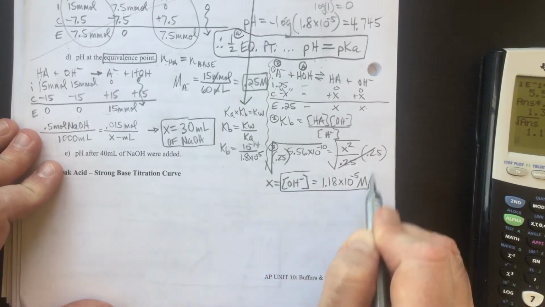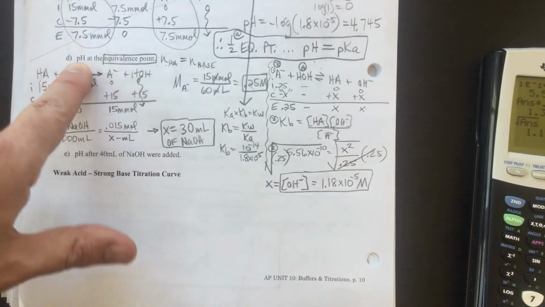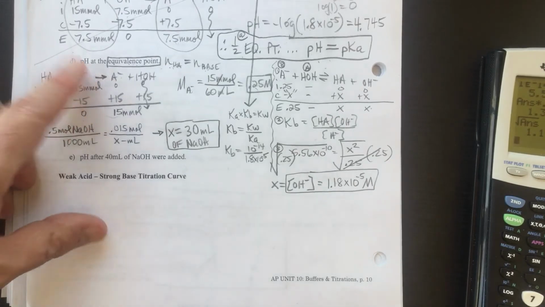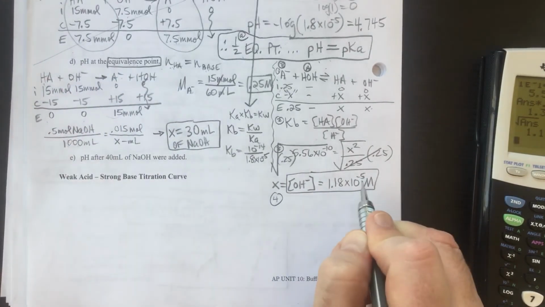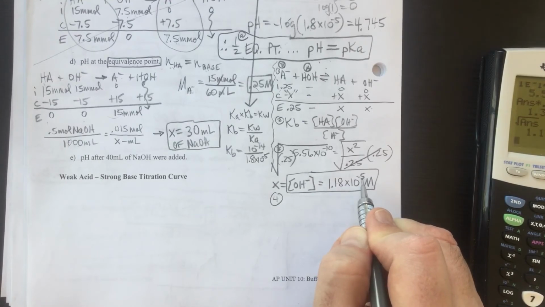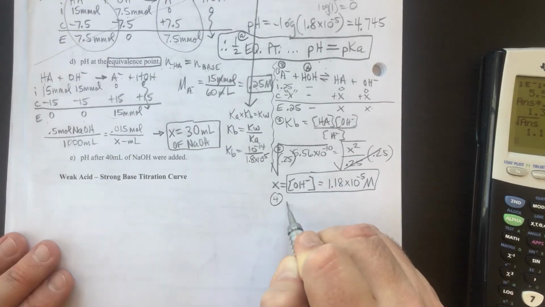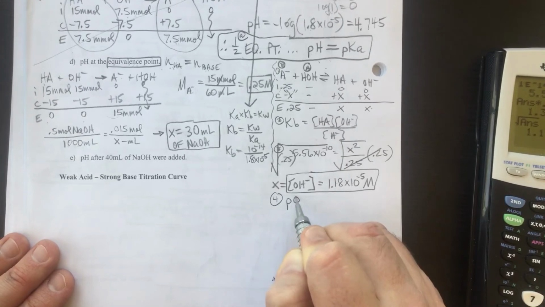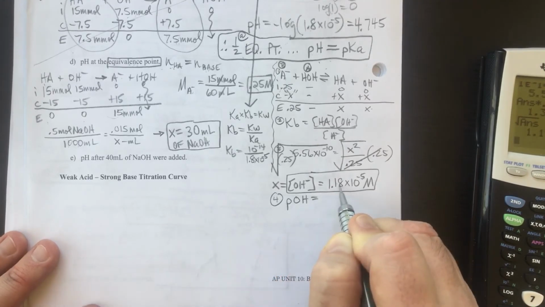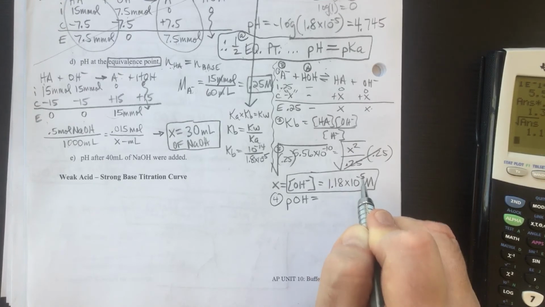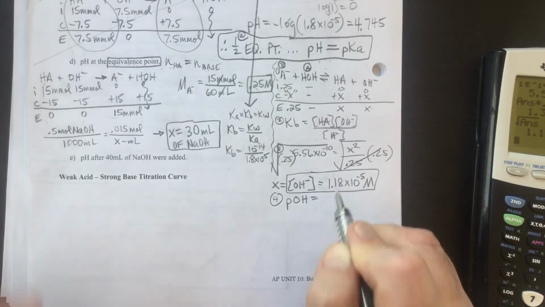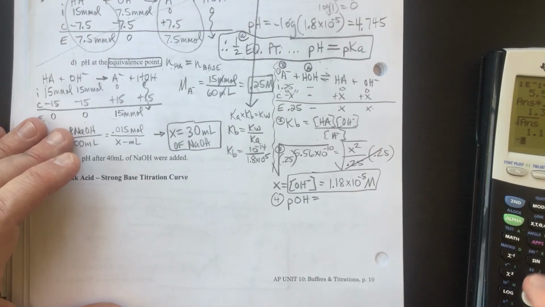That's a very important part. Remember, what we're trying to do here is find the pH. So now the fourth step would be to take the negative log. If I didn't have a calculator, being that this is 10 to the negative 5, I know that the negative log of that is going to be approximately 4, in fact, very close to 5, because this is almost 1. So I'm going to take the negative log of that now.